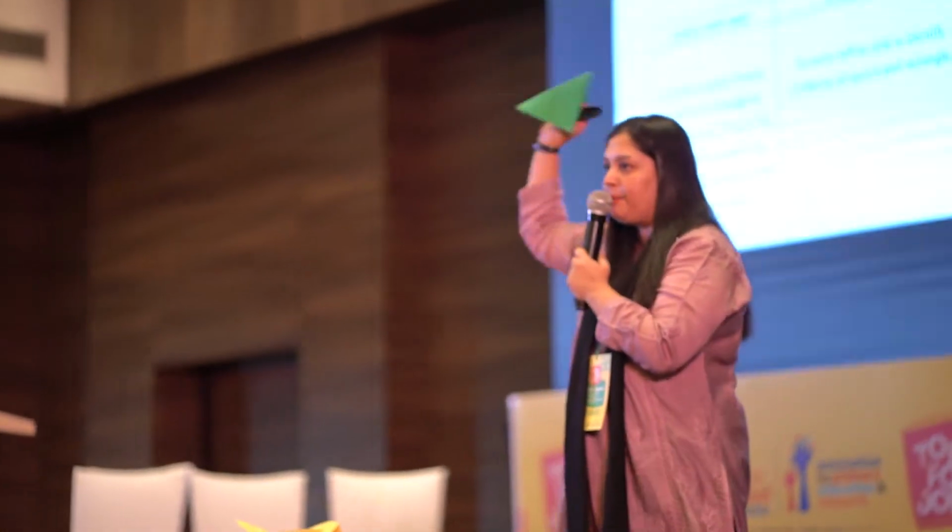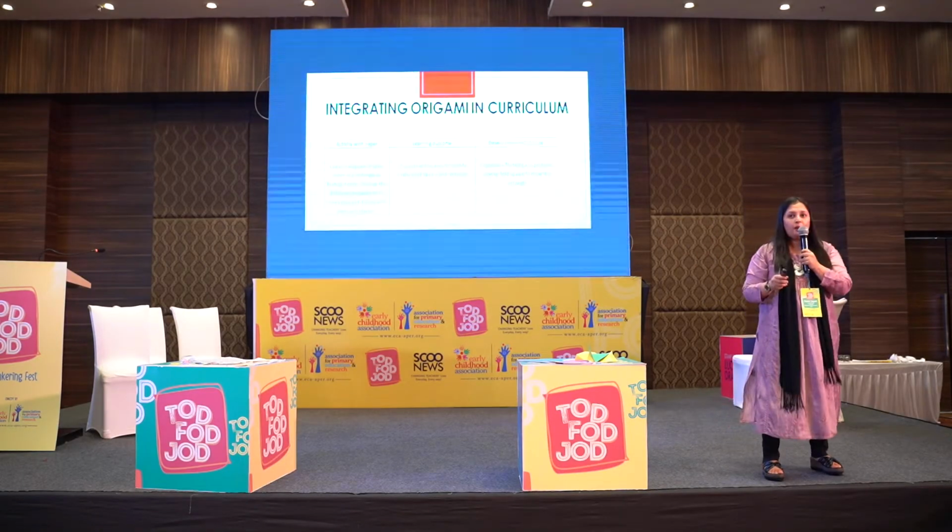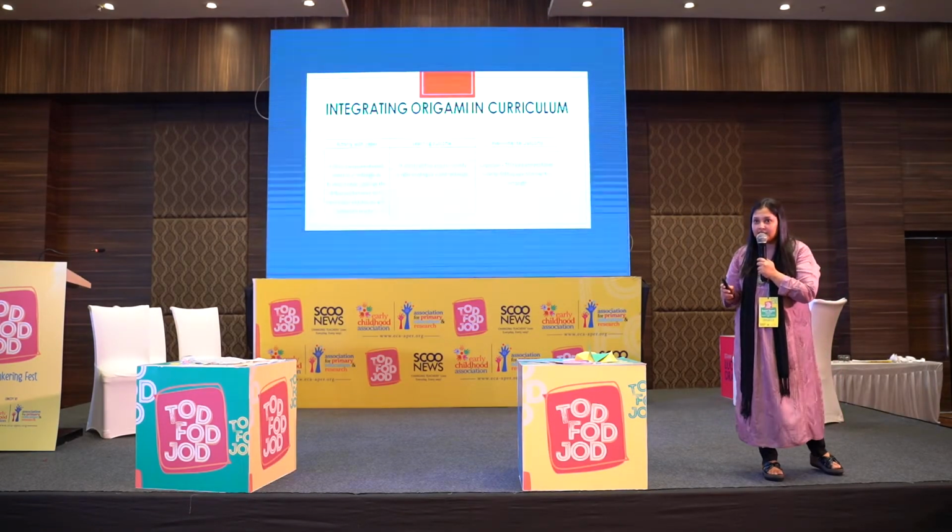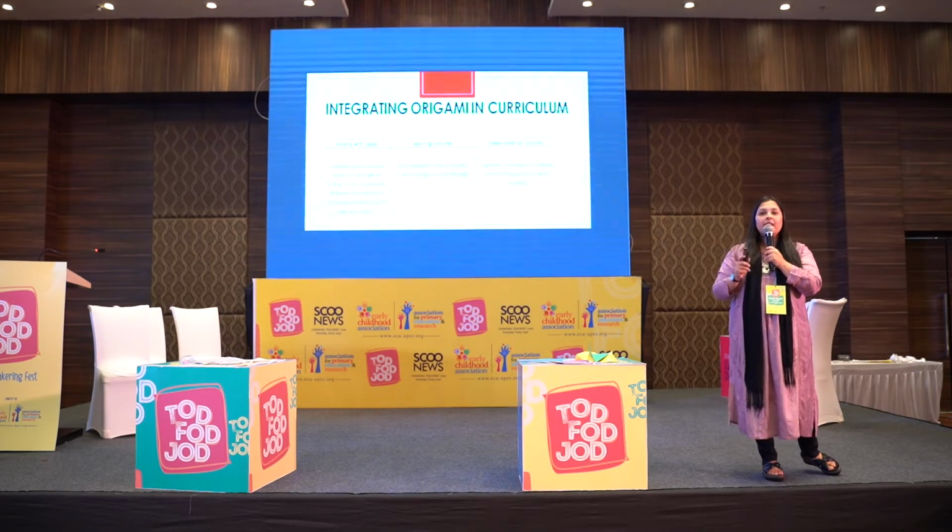They make that dog and bring it to the classroom next day. Then the parent engagement and connection to classroom will also happen. So this is how we can give a form to this paper and connect it to the classrooms, creating an age-appropriate learning experience which can also be developmentally appropriate for the child.